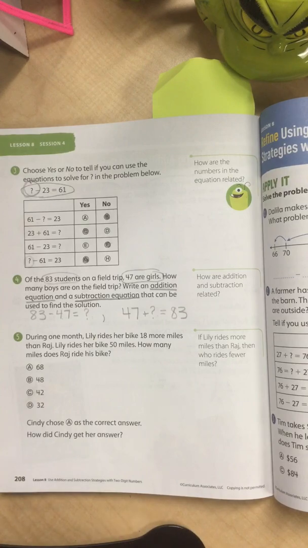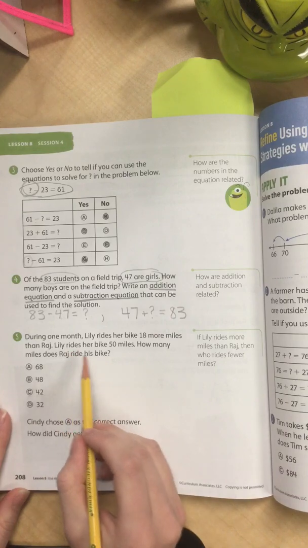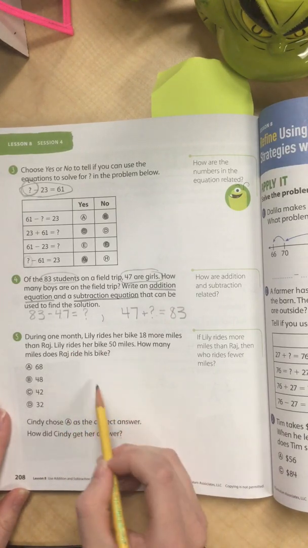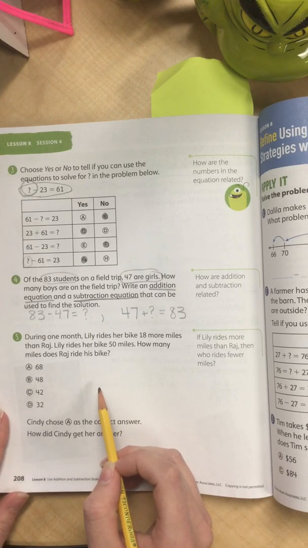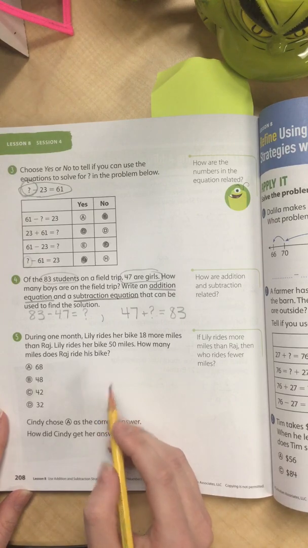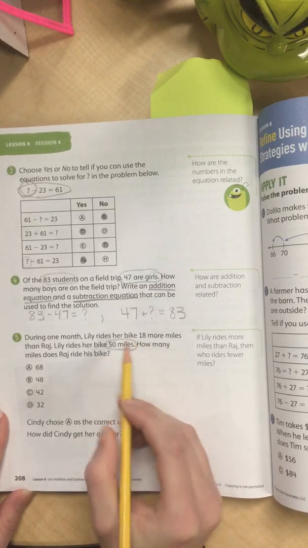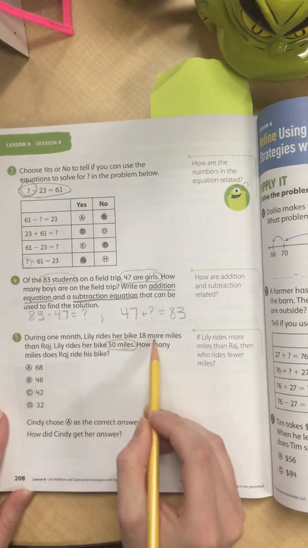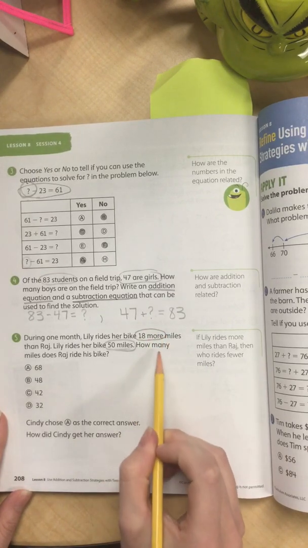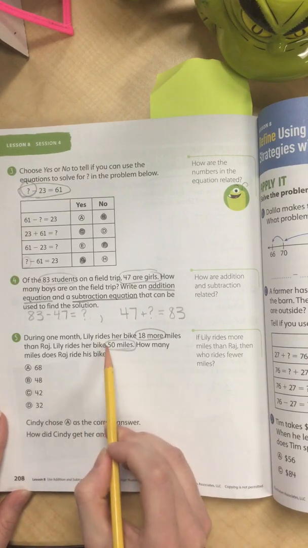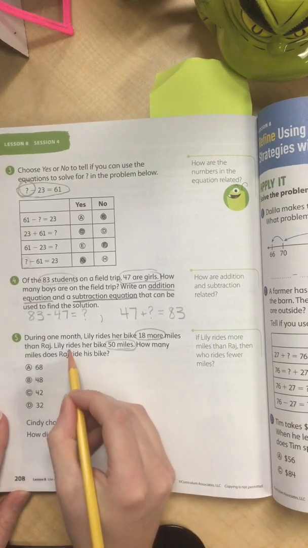Now number 5. During 1 month, Lily rides her bike 18 more miles than Raj. Lily rides her bike 50 miles. How many miles does Raj ride his bike? Okay, so we know that Lily rides her bike 50 miles, right? And it says that she rides her bike 18 more miles than Raj. How many miles does Raj ride his bike? So if Lily does more than Raj, that means Raj does less, correct? So we're looking for Raj.